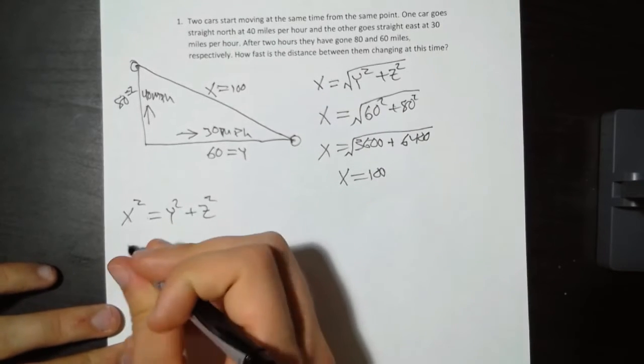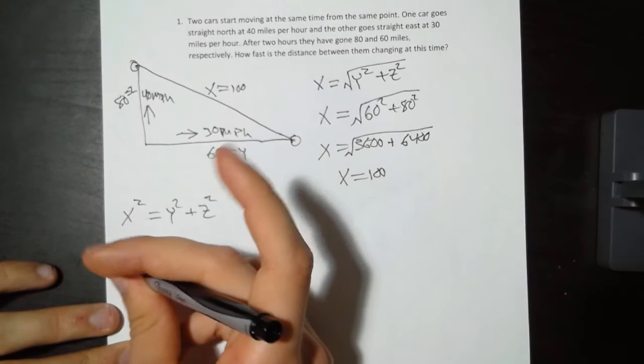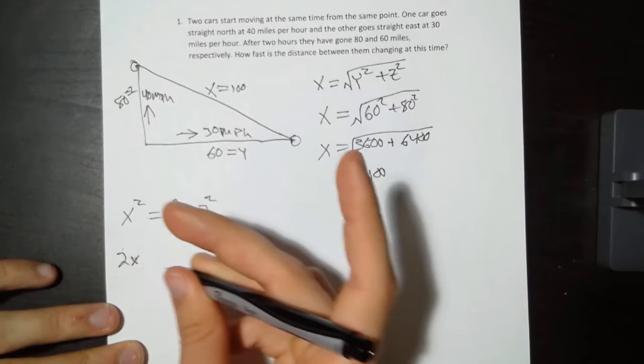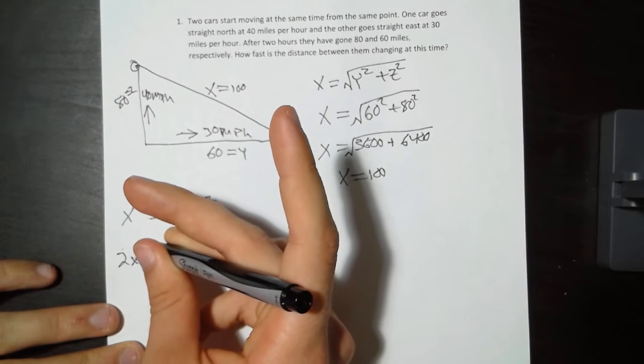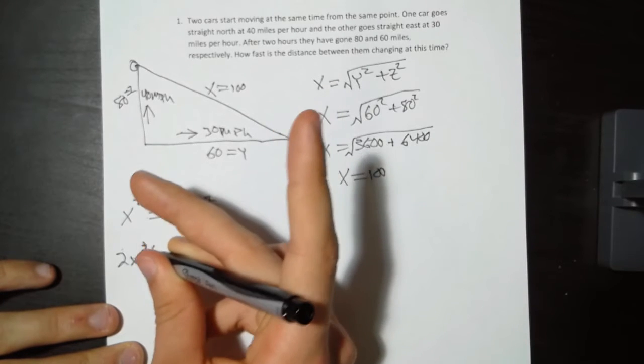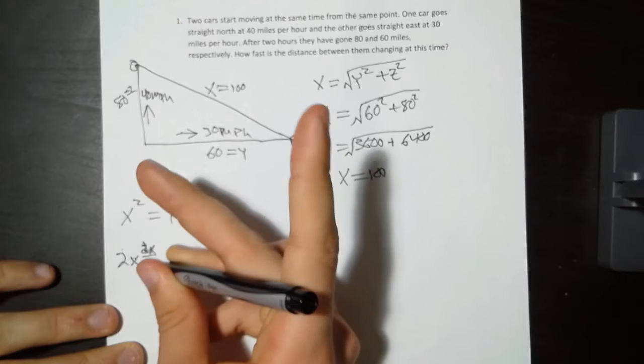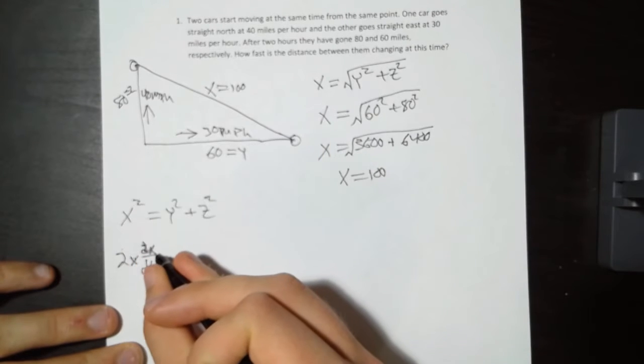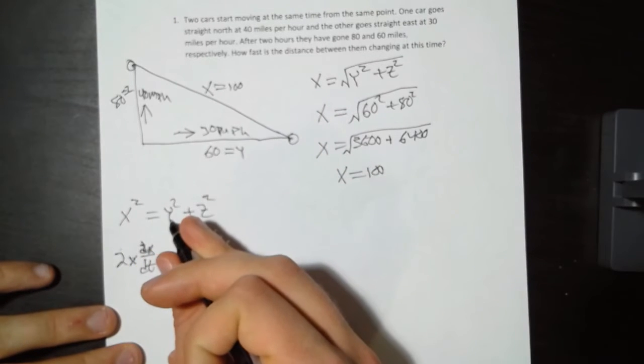And all that means is when you're taking the derivative, take it like normal, but then you're going to add in dx over dt, and this variable will be whatever you're taking the derivative of.